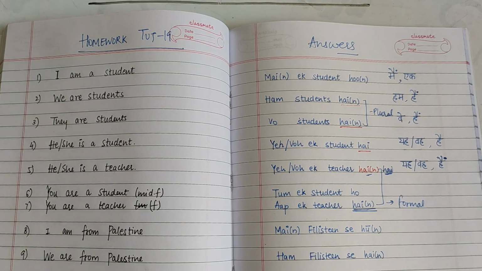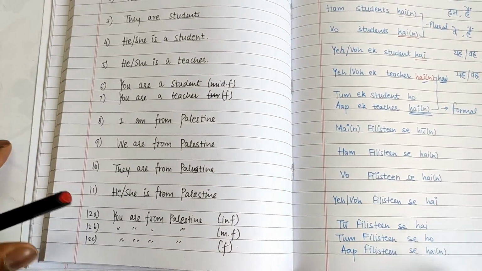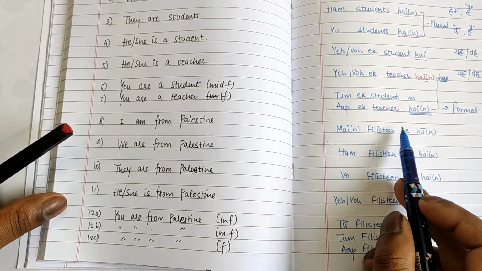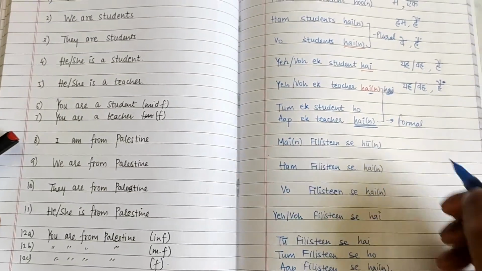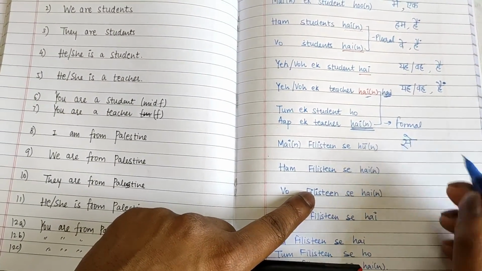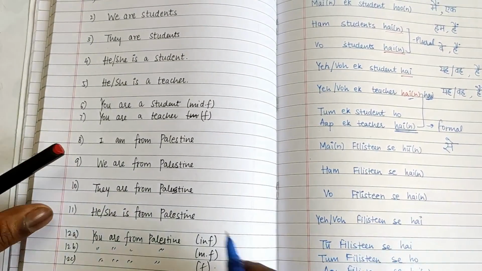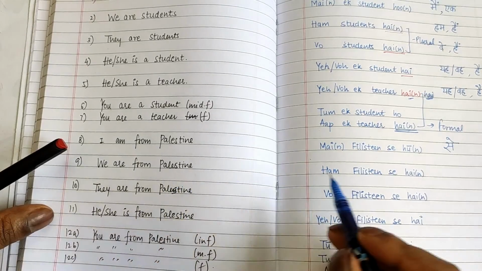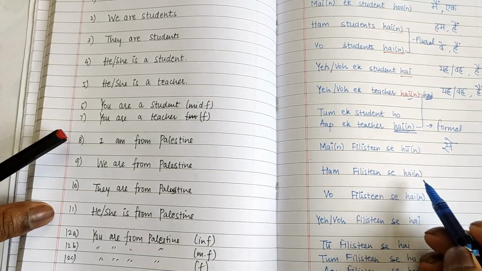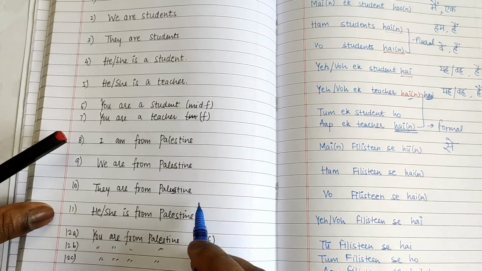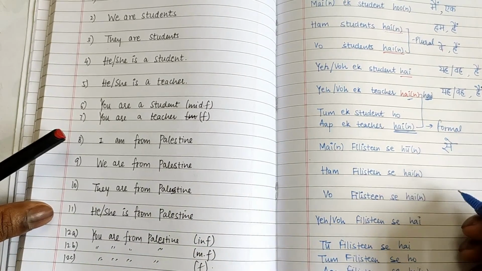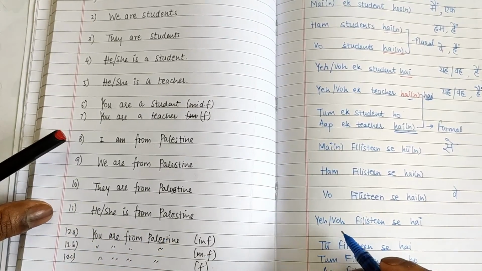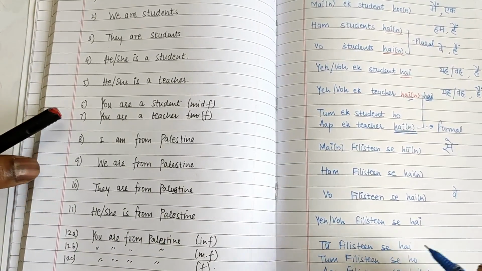Now the next set of sentences, which is I am from Palestine. मैं फिलिस्तीन से हूँ. ठीक है. से, you can write से. मैं फिलिस्तीन से हूँ, with मैं हूँ. We are from Palestine. हम फिलिस्तीन से हैं. ठीक है. They are from Palestine. वो फिलिस्तीन से हैं. He or she is from Palestine. यह और वह, ये और वो फिलिस्तीन से है.